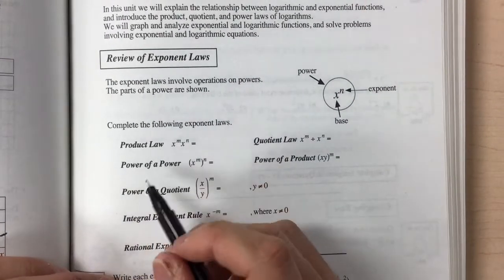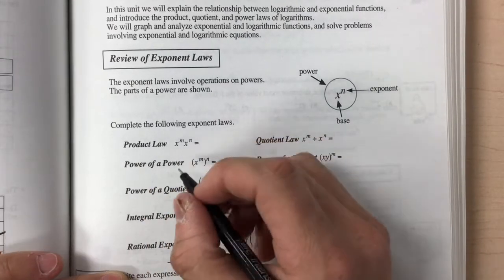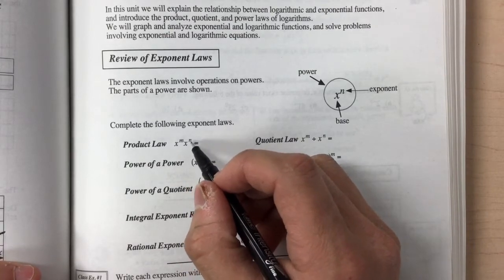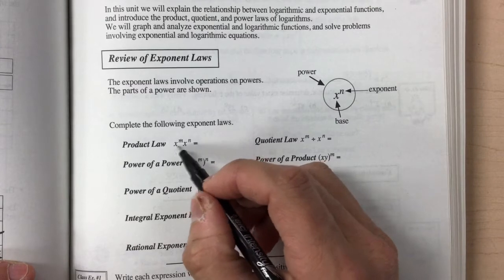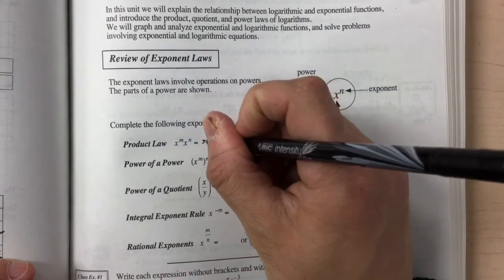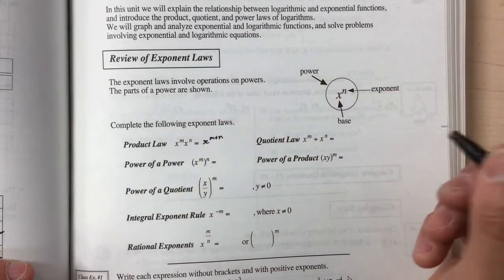We're going to begin by looking at the exponent laws, starting with the product law here. Now, with my product law, I have x to the power of m times x to the power of n, where my base is the same, and I have different exponents. And so, with the product law, we add our exponents. This would be x to the power of m plus n.